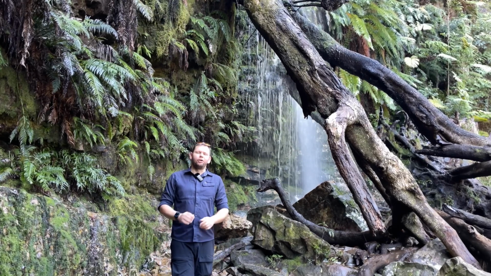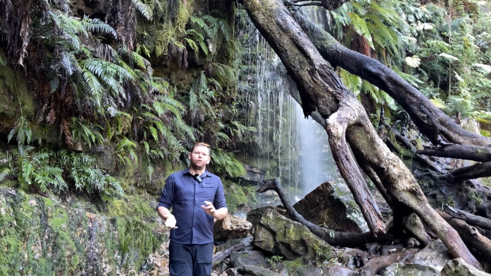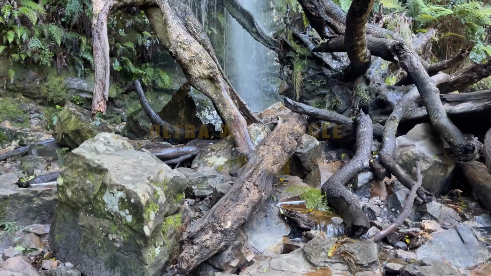So we are limited by the focal lengths, and that's why it's important to learn how to shoot waterfalls at all different focal lengths, because you don't know what you're going to get when you get to the waterfall.